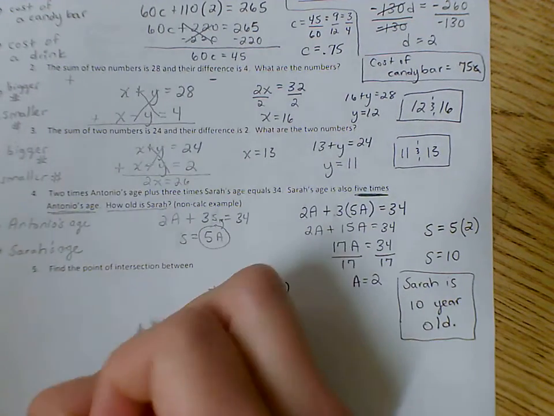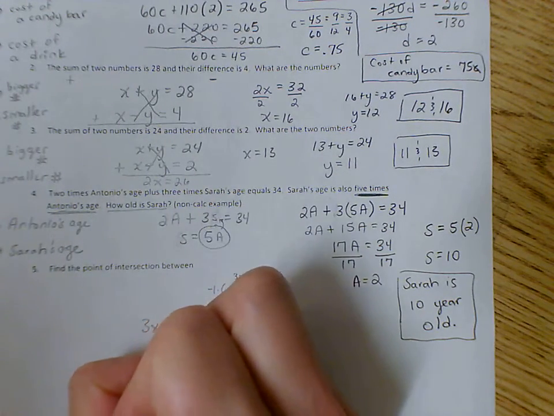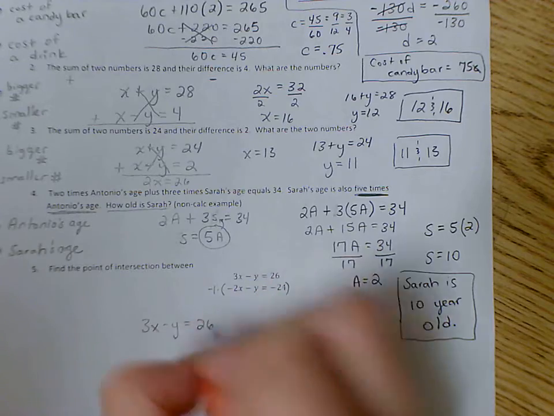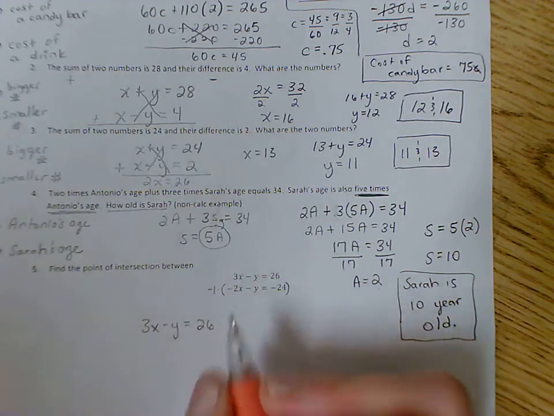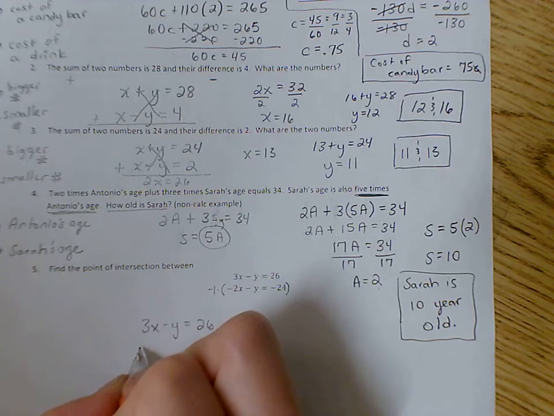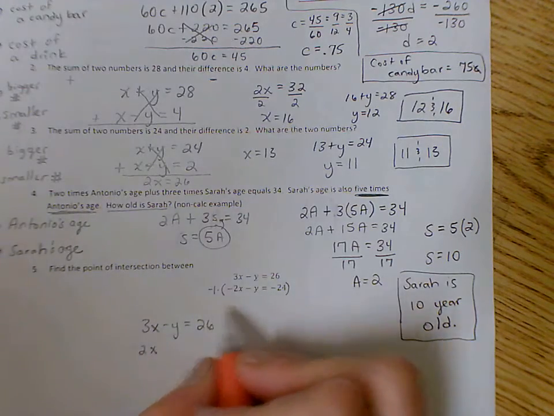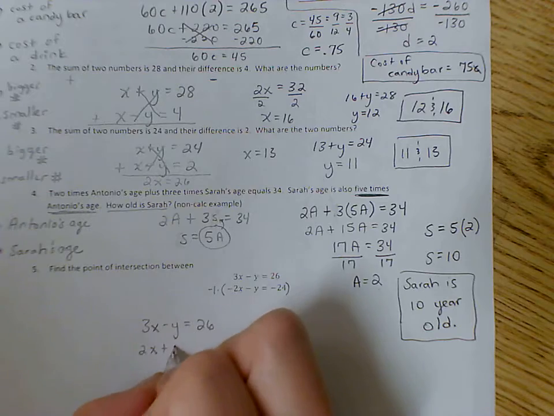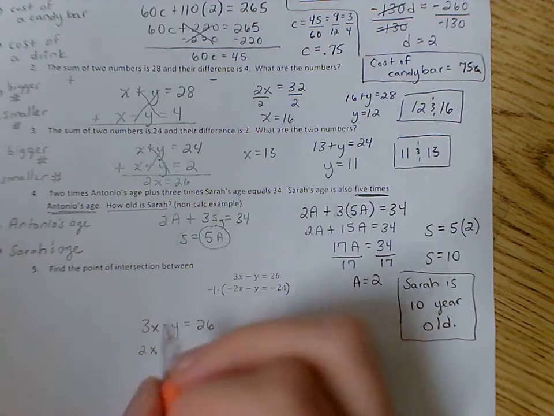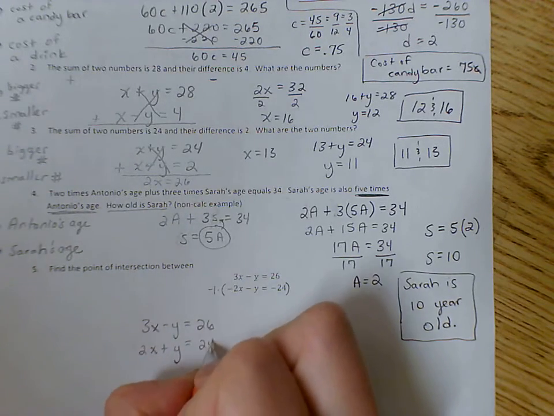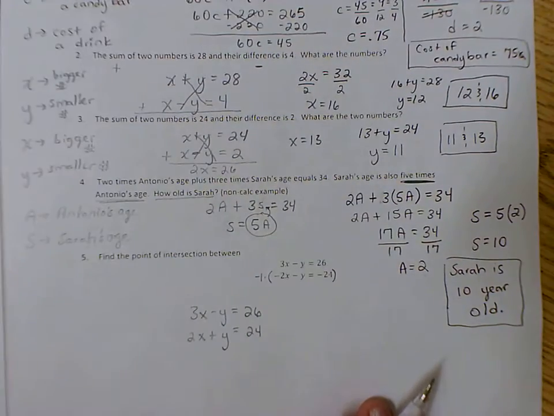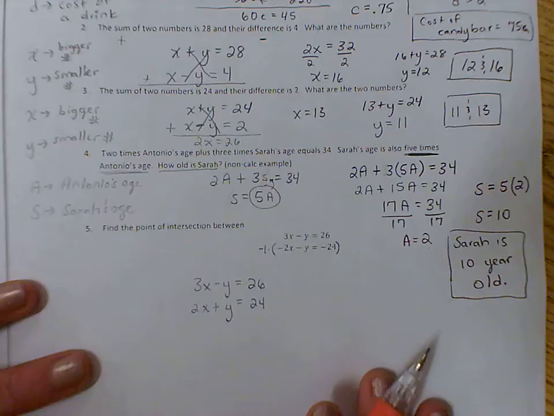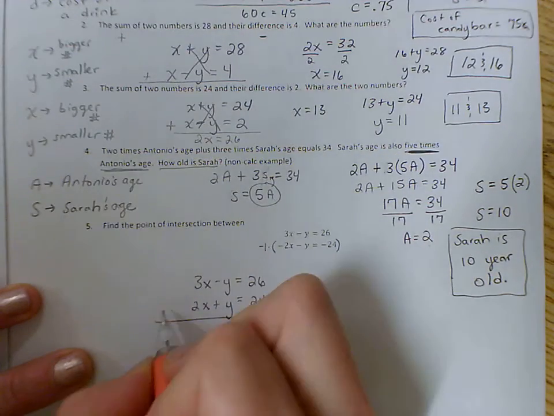So I'm going to take my first one and just copy it down because I'm not changing that one. And then I'm going to take my negative 1 and distribute it to everything. So negative 1 times negative 2x is a positive 2x. Negative 1 times negative y is a positive y. Negative 1 times negative 24 is a positive 24. And once I do that, notice I end up with the same number, different signs. So now we can do the elimination.